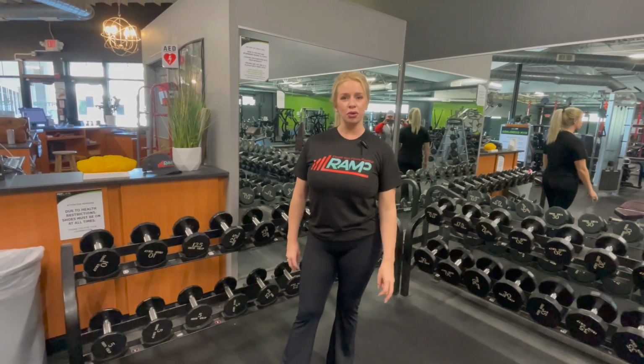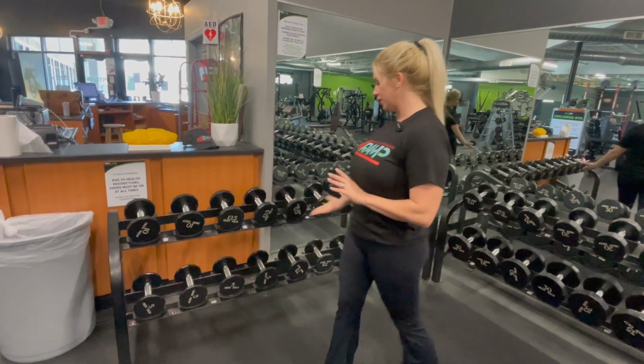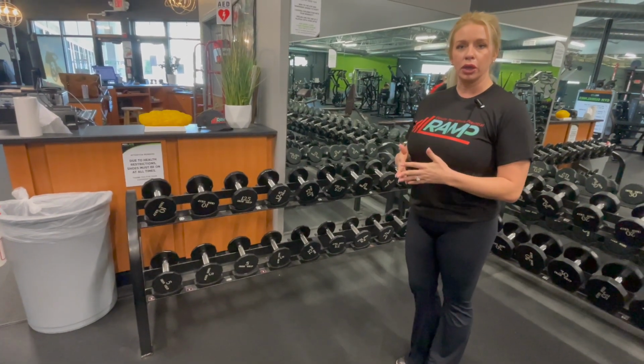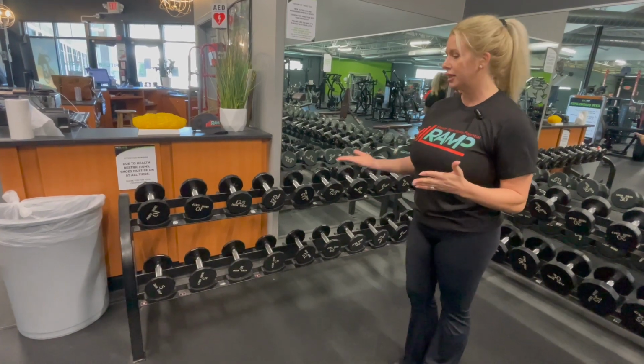Today I'm here with a tutorial on how to correctly complete your facility's equipment profile list. We're going to start with the dumbbells. In this example, let's take a look at this dumbbell rack. We want to indicate every increment of dumbbell your facility has. Now, your facility may be different than ours, but for example's sake, let's take a look.